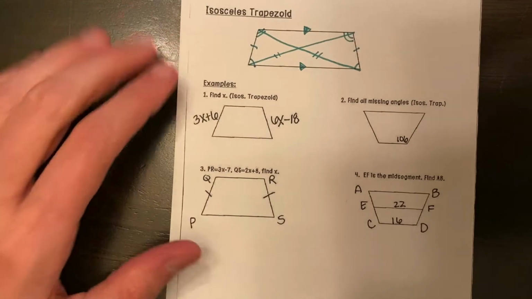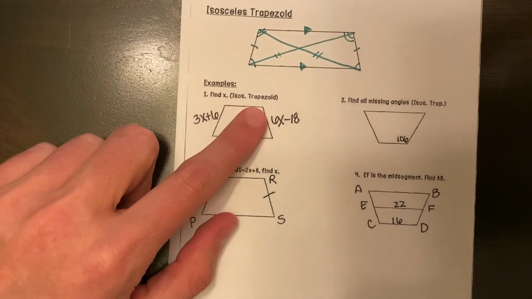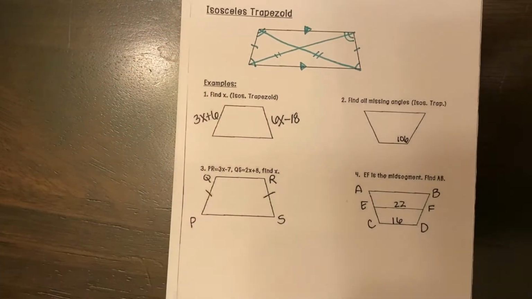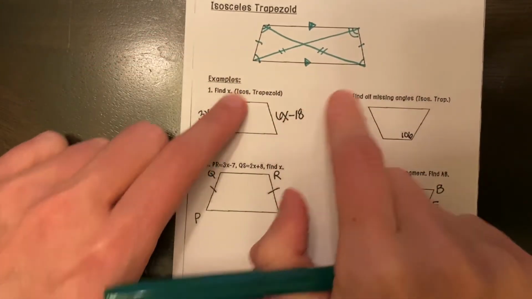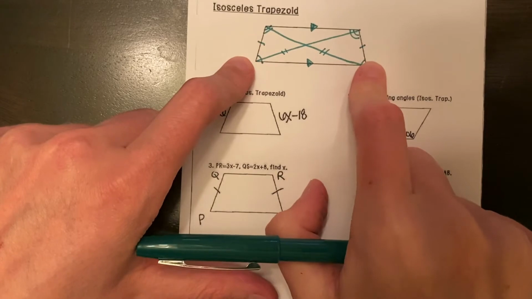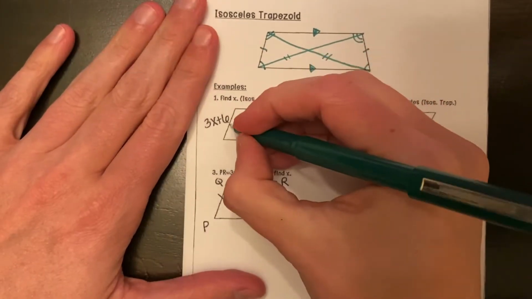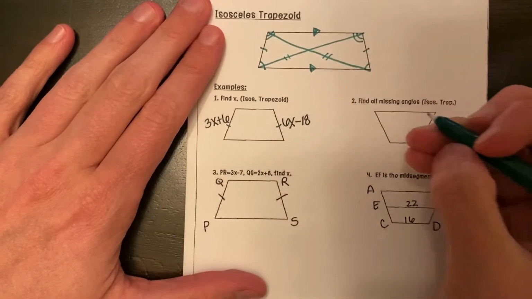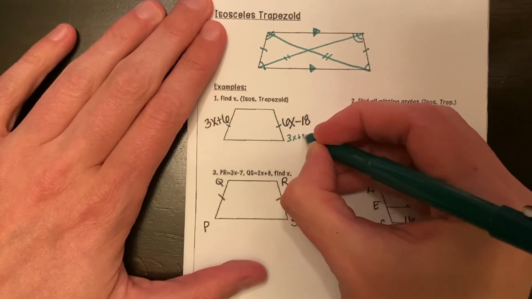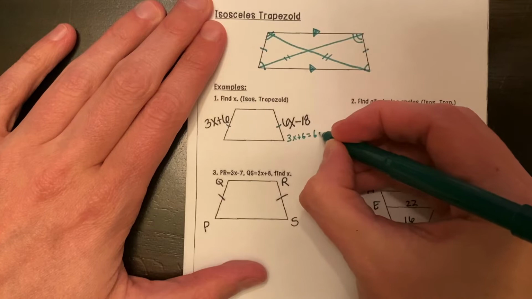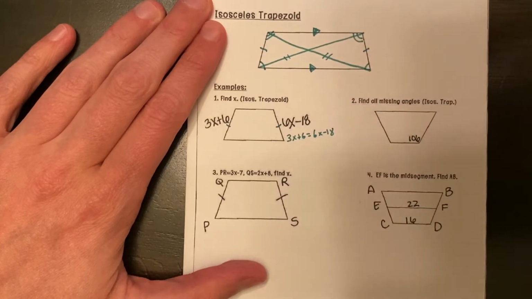Okay, find x in this isosceles trapezoid. So since it's isosceles, what do we know? We know where these two things are located at, those two sides, those legs, they are congruent. And when something is congruent, how do we solve? We set them equal to each other. So 3x plus 6 equals 6x minus 18.